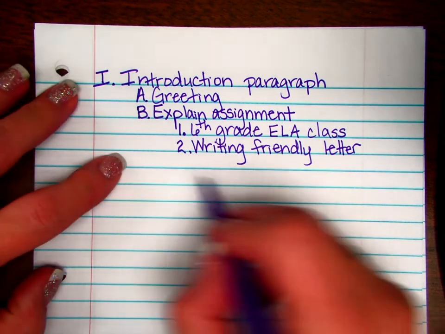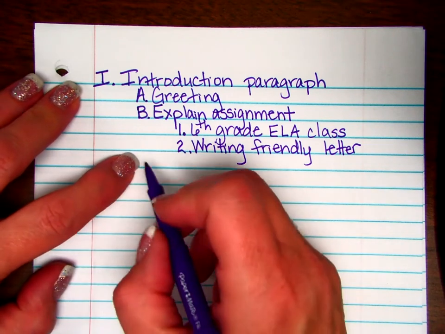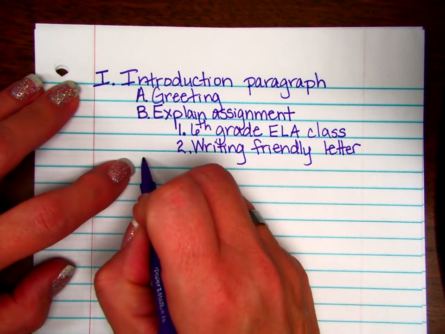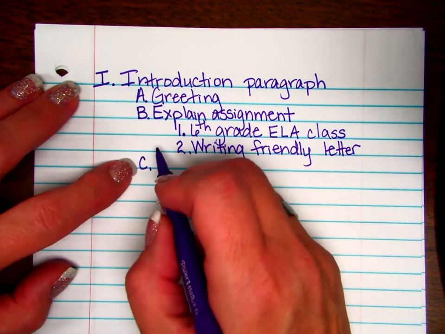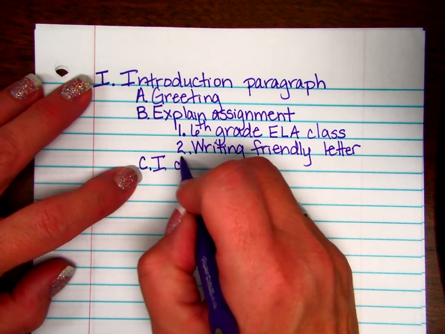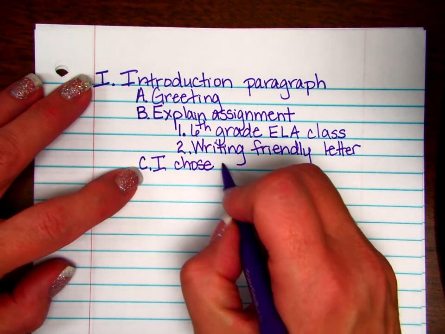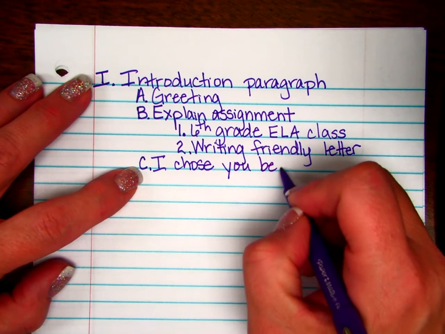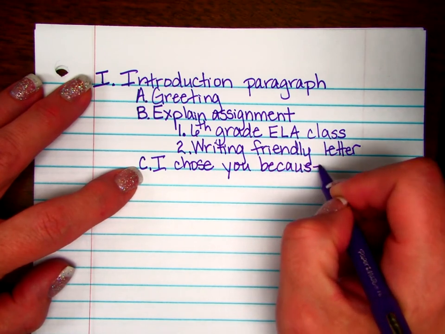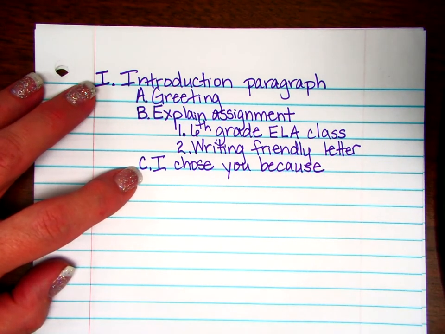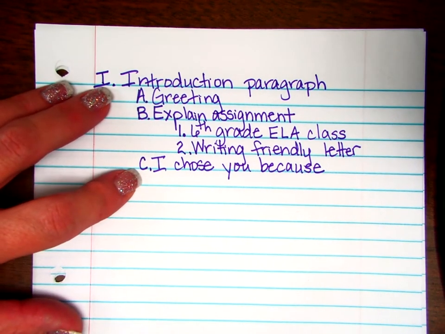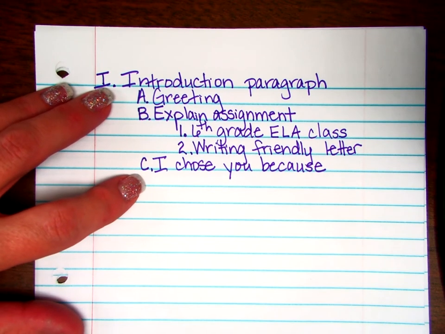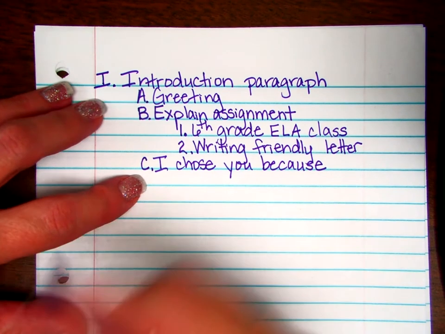Now we're going to explain why, with this assignment, we chose the person we're writing to. So that would go straight underneath A and B with a capital C, so it should be lined up very neatly. And you should say, I chose you because. Now this is where we're going to differ. I have 3 reasons that I chose my person. You can have as few as 2, but if you want to have up to 4 or 5 ideas, you can. But you need to put your own ideas next.